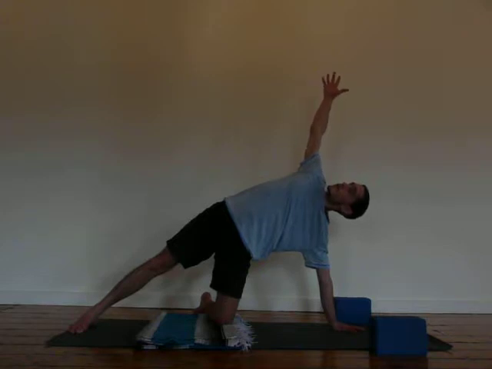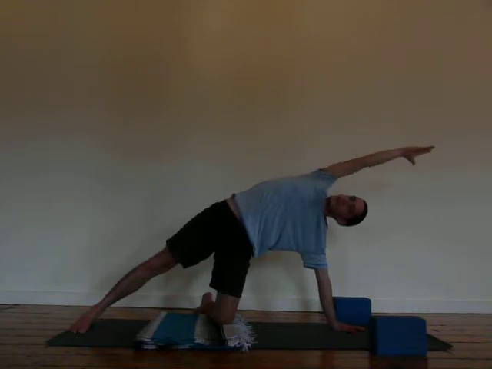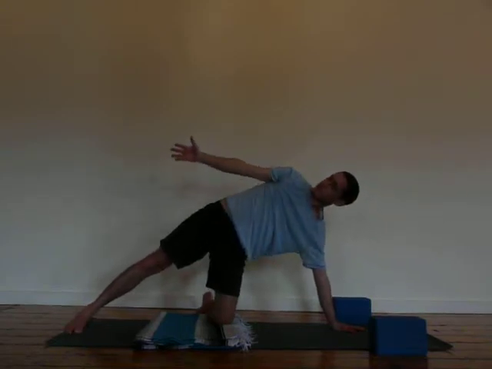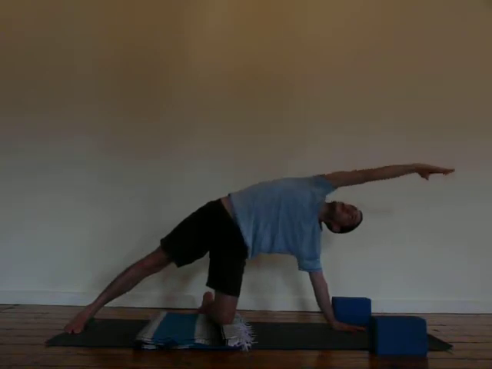Reaching away through the top fingertips, start to make some big, slow circles through space with the top arm. If it feels okay for your neck, your gaze can follow your fingertips through space as you circle.